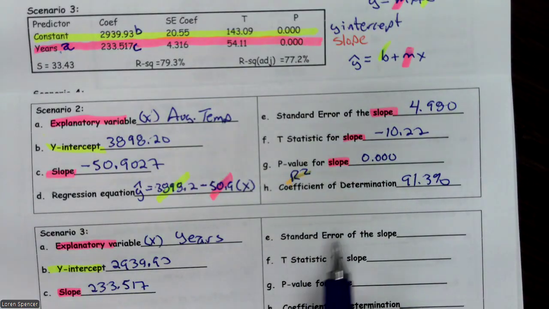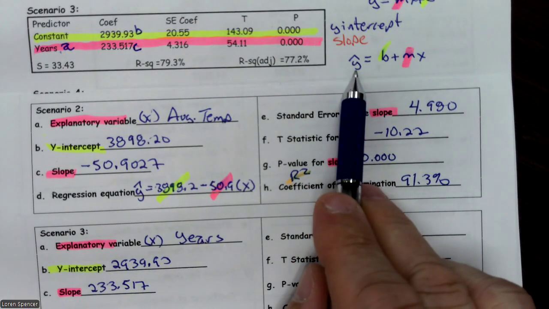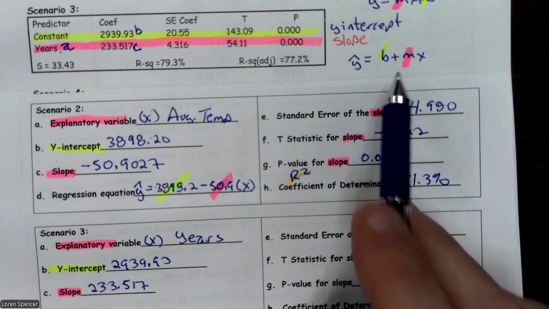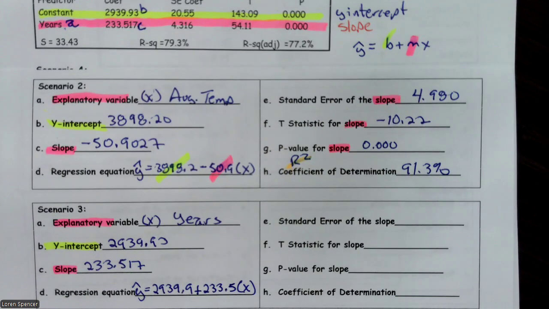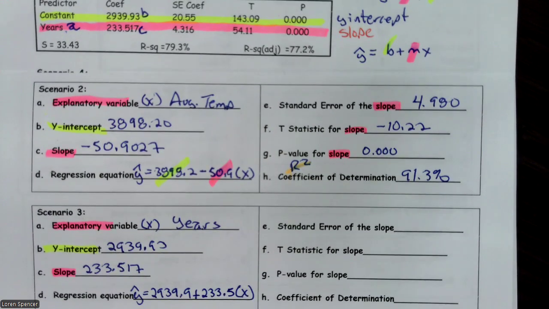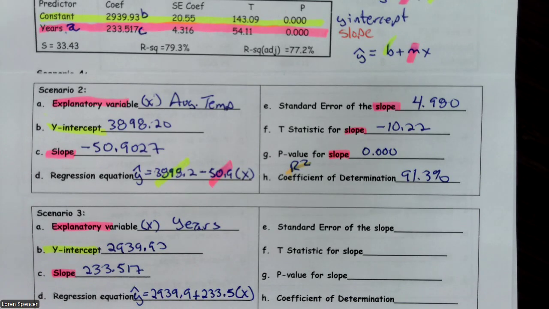Then it asks for the regression equation. Remember we said we want it to look like y hat equals b plus mx. So y hat equals 2939.9. I'm going to abbreviate because I don't have a whole lot of room. Plus 233.5x.